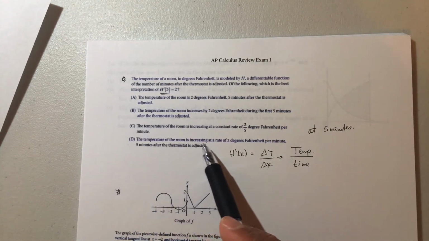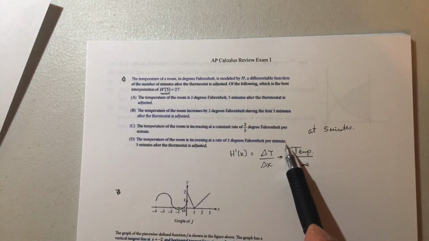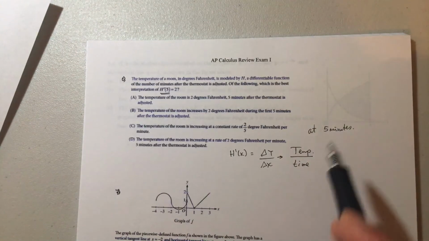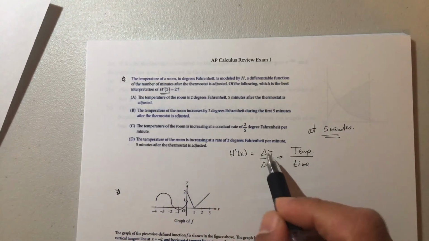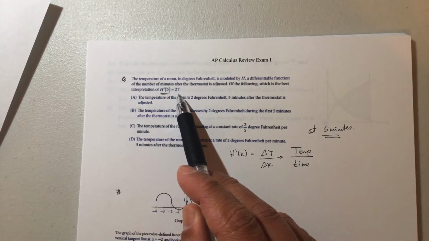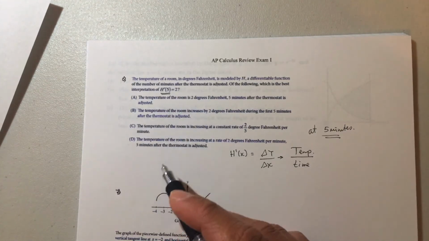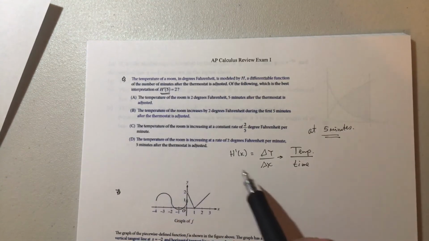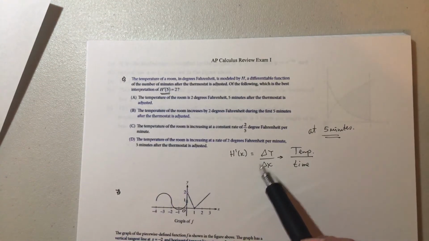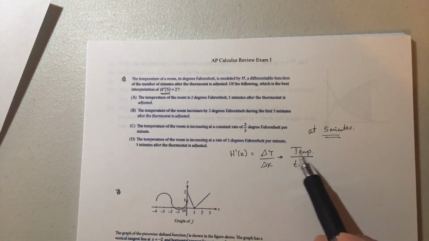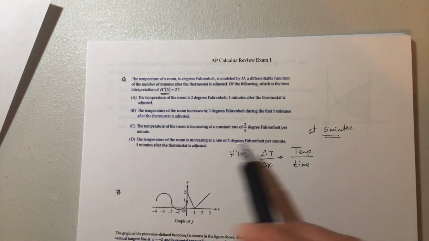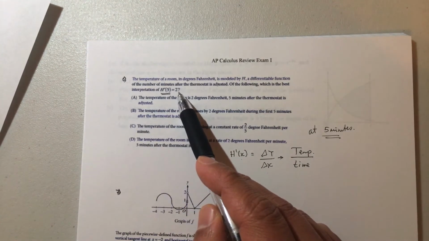Now, at 6 minutes, it could be different. At 5.1 minutes, it could be different. At 4.8 minutes, it's going to be different. Okay? But notice how I did that. H prime represents the slope. What is slope? Rate of change. Rate of change of what? Y over x. X is time. Y is temperature. So at 5 minutes, how is the temperature changing? Increasing 2 degrees Fahrenheit per minute because it's positive. Okay, so the answer would be D. But you see how I did that? I just went back to my algebra 1 and I thought slope, y over x.